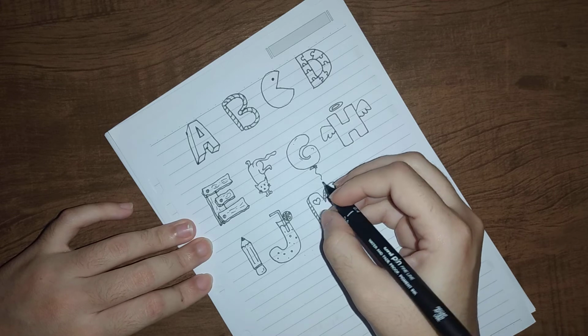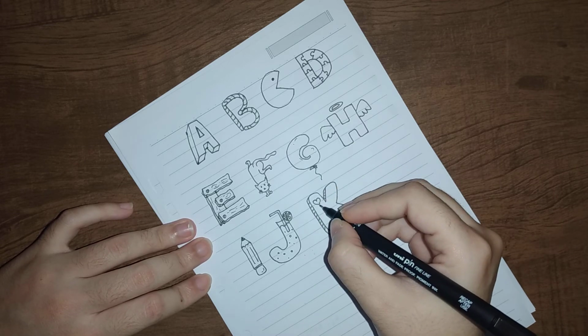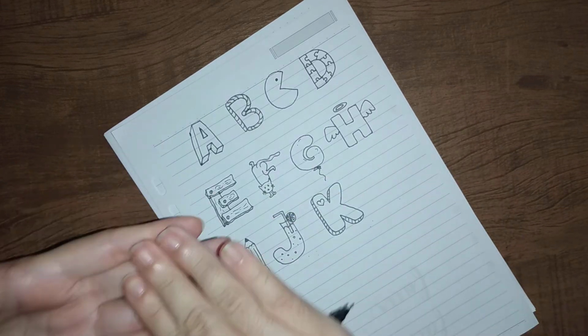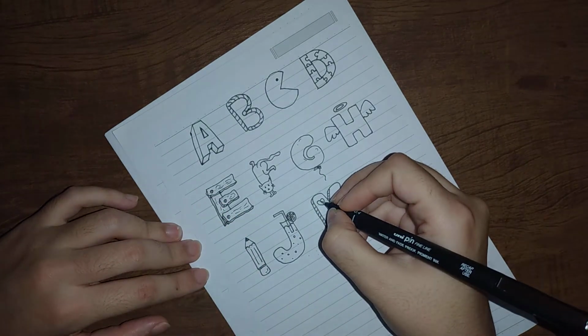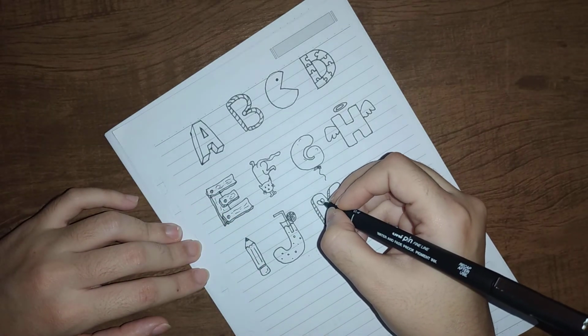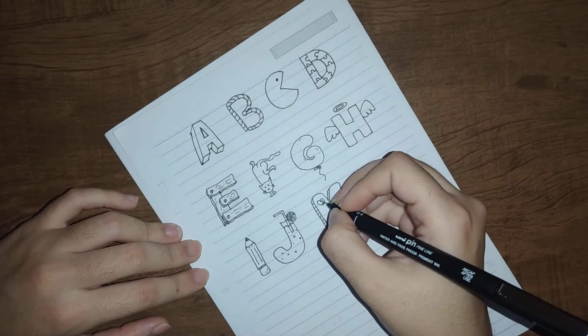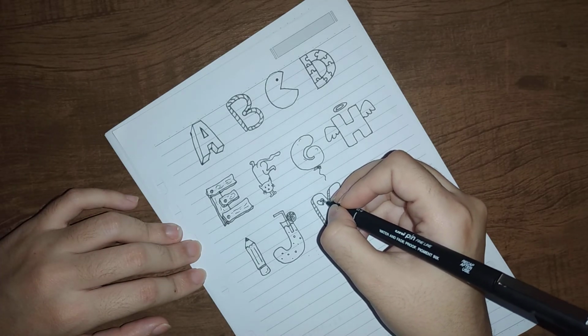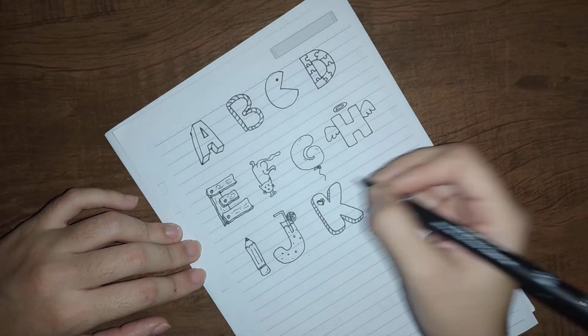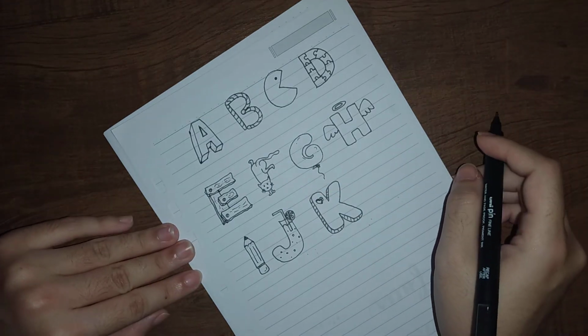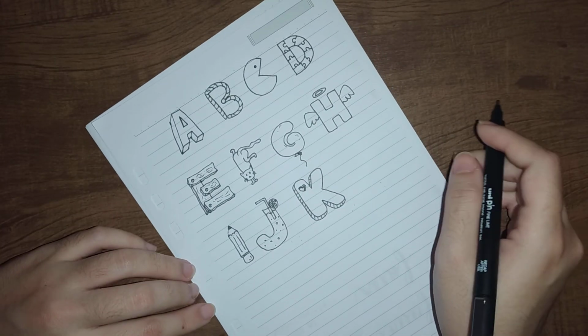So for example, I can put a heart in here as if it was a hole on the letter. So I have to also replicate that 3D effect of the letter in here somehow. And there you have another letter.